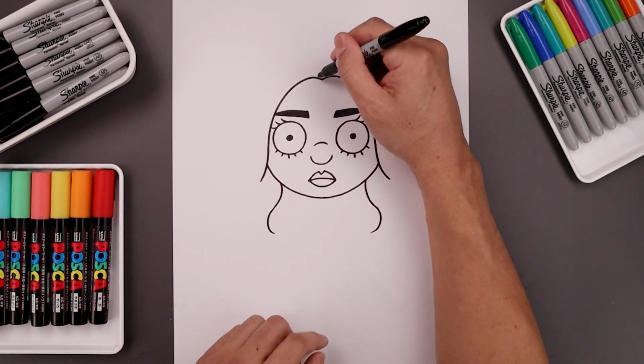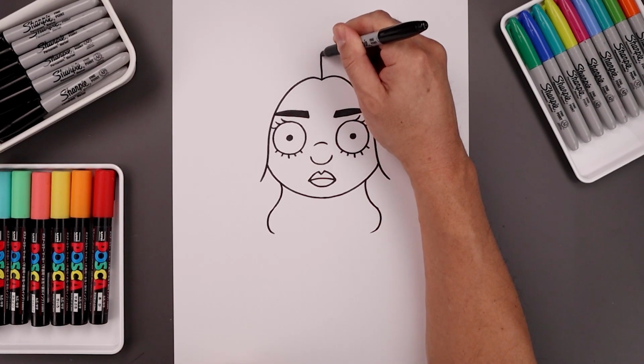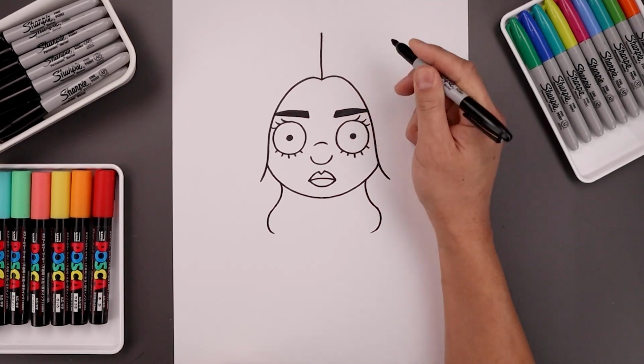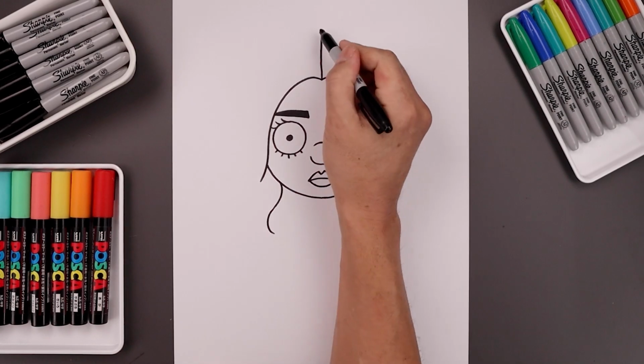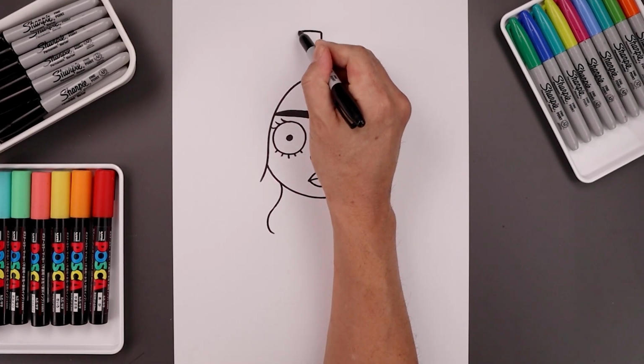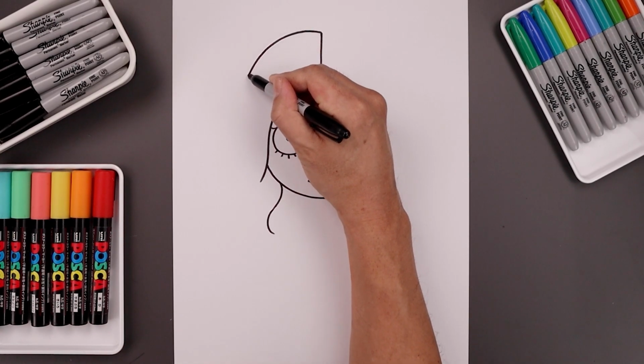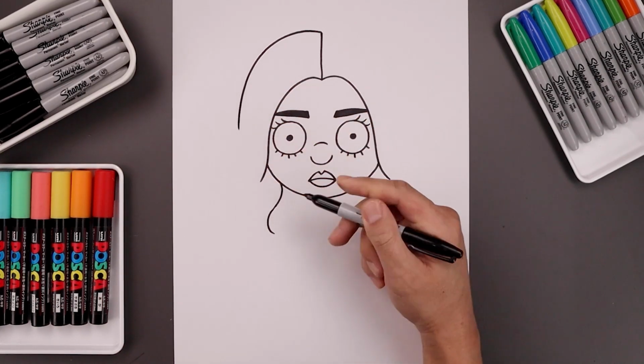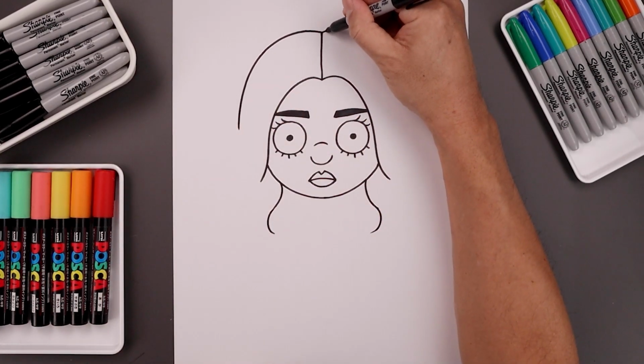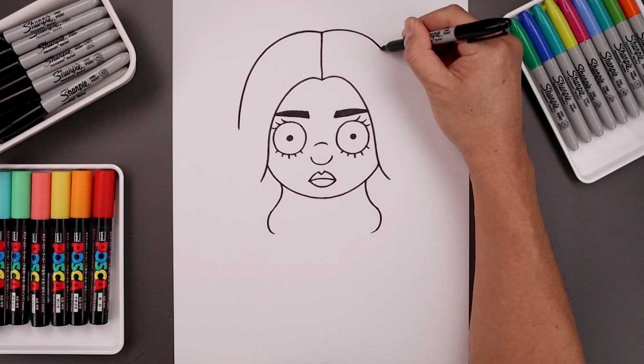Now I'm going to go back up to the top. We're going to draw a straight line going all the way up towards the top of the head. And we'll draw on the left side. Starting up here, I'm going to bend this up and then just bring that down along the left side. Let's do the same thing on the right, going up and then bringing that down.